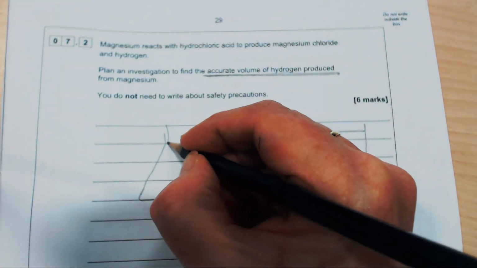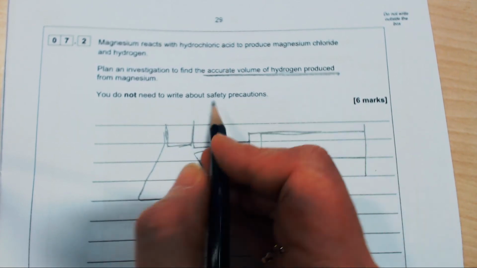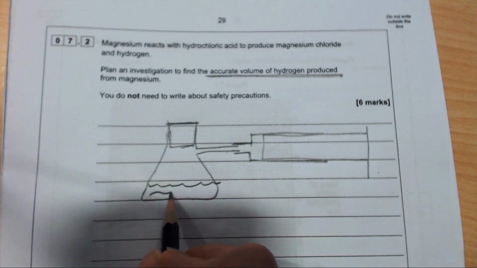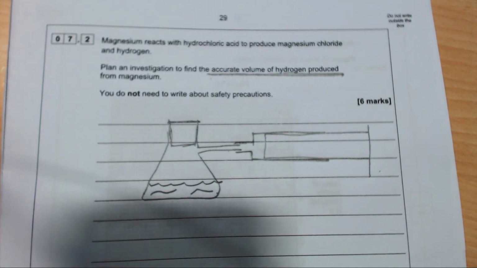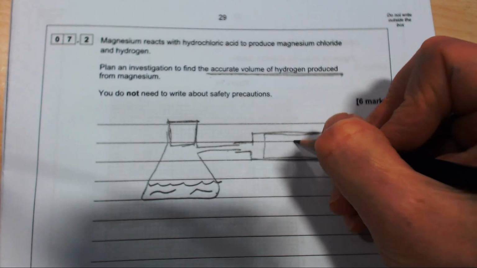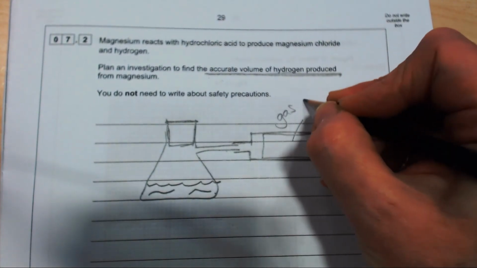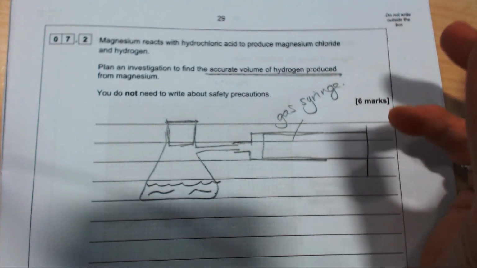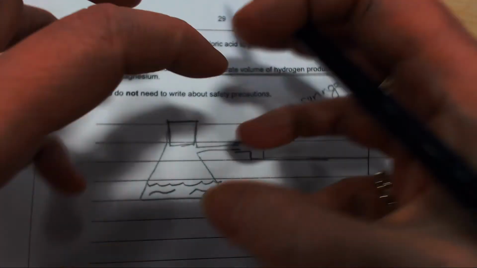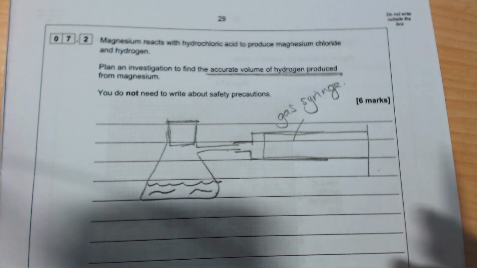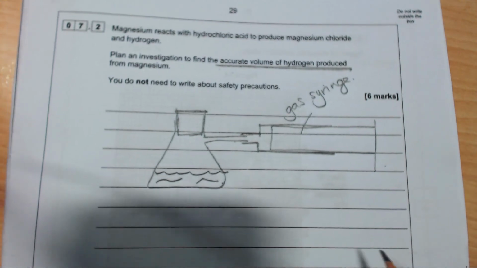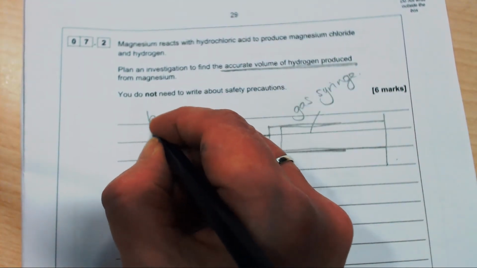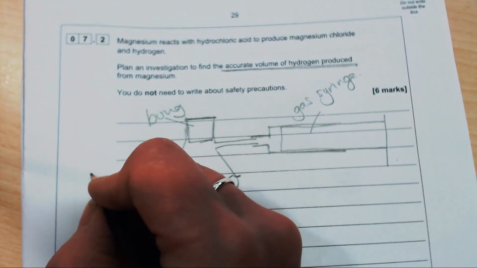And we've got a bung in here. We've got some acid, and we've got magnesium. I'm going to add labels to this. So I've got a gas syringe. At the moment, you don't need to be drawing anything. You can watch. I'll model what I'll do for the answer, and then you can write your own answer in a minute. So I'm labeling. I've got a bung. I've got a conical flask.